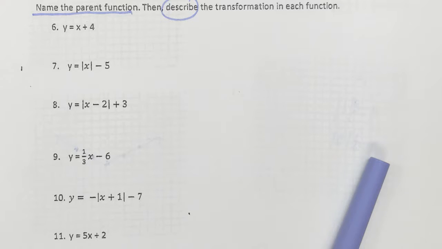So describe, name the parent graph. And describe what happens. Make sure you just name the parent graph first. Let's see if that happens to you already. I haven't named the parent graph.